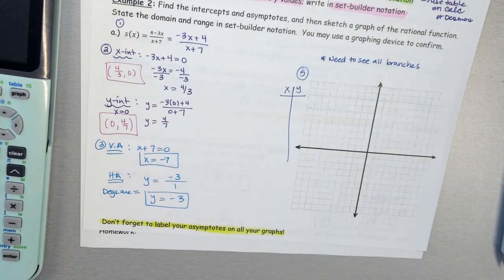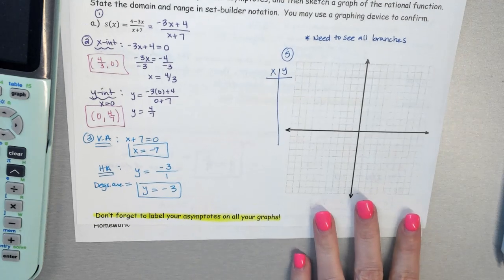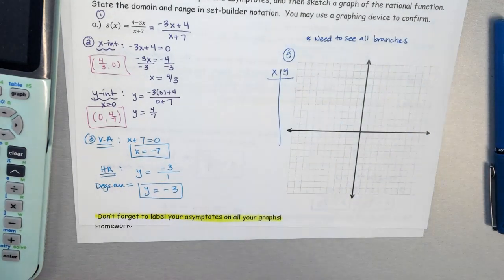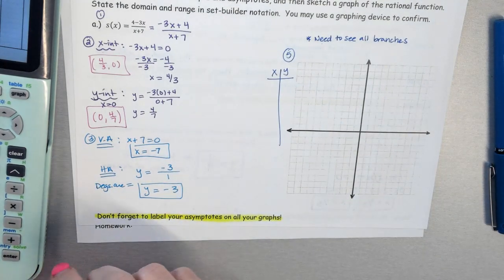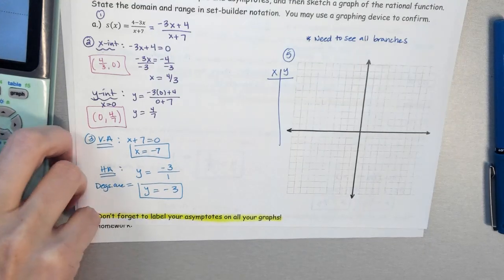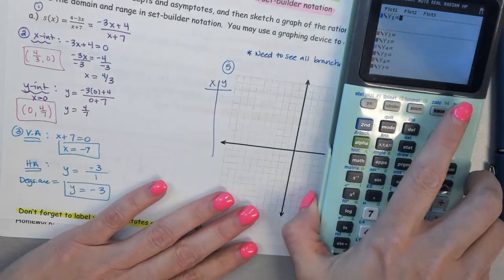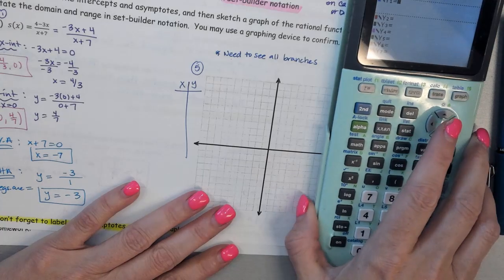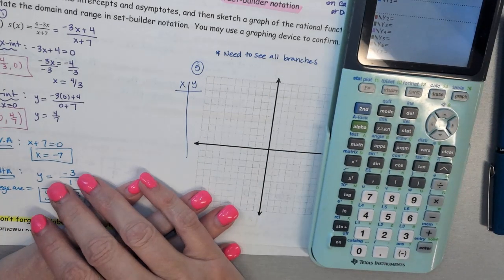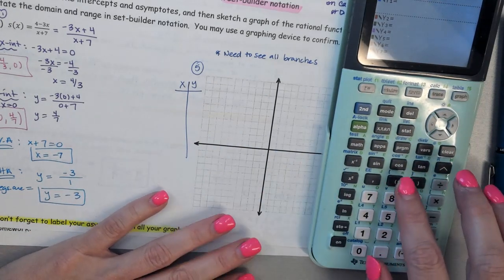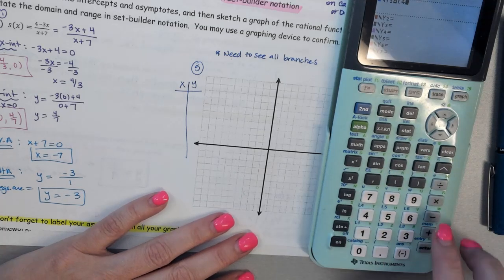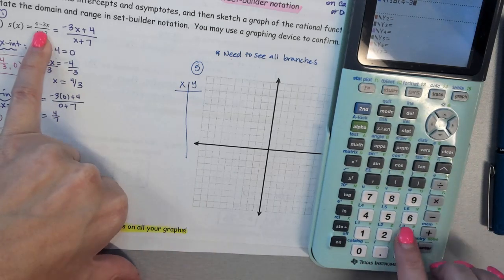At the very least, the rational function is going to have 2 branches. Sometimes it has 3. You may remember when we graphed these earlier, a rational function, the name of it is a hyperbola. So it's going to have more than 1 branch.